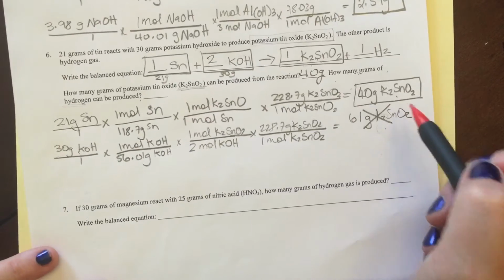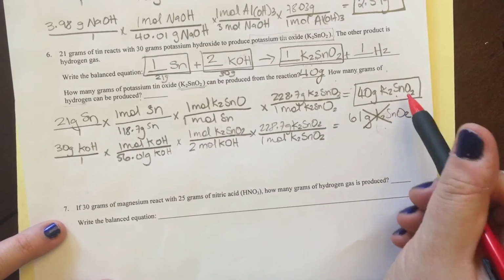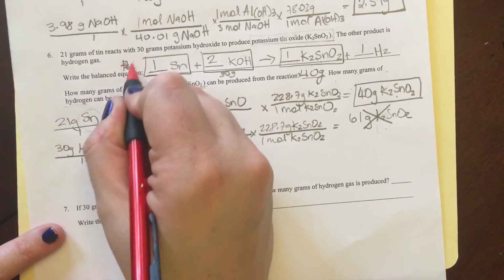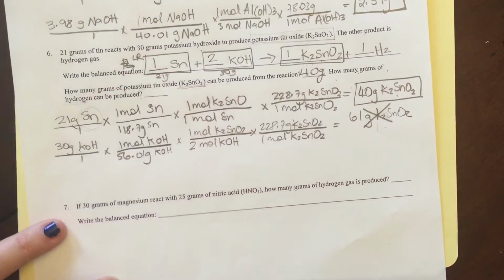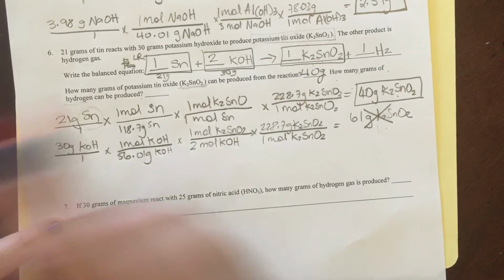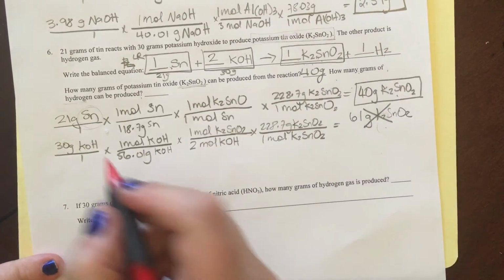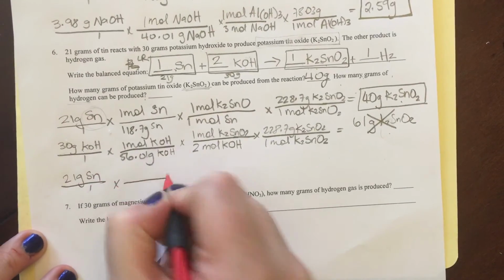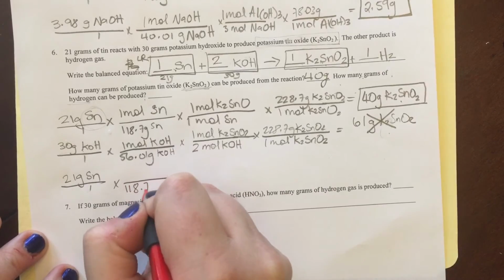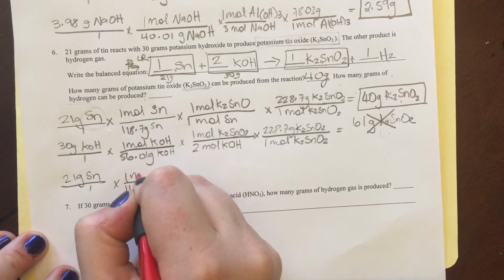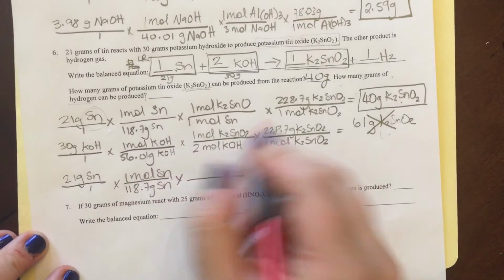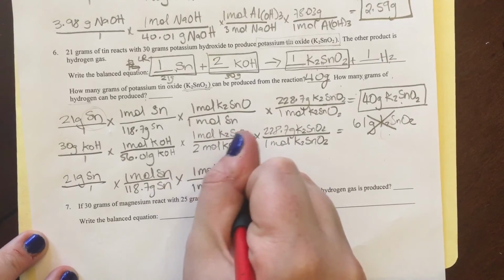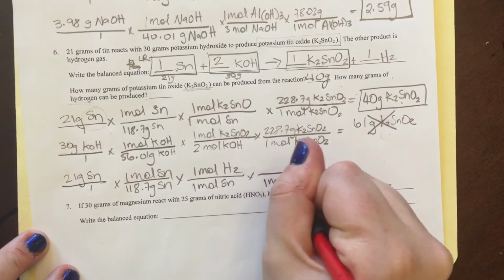As we've learned, whenever you find out which is the limiting reactant, which in this case would be tin, we're going to start all the other problems with that limiting reactant. Okay, so we're going to go from tin to hydrogen. So we had 21 grams of tin. Let's do the molar mass, mole ratio, and then the molar mass again.